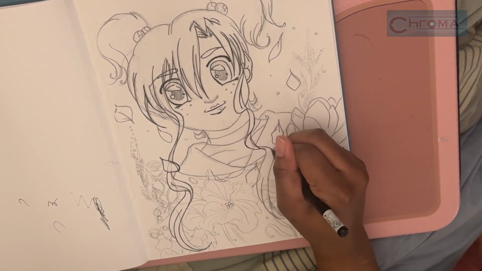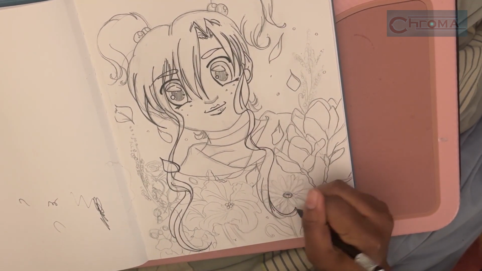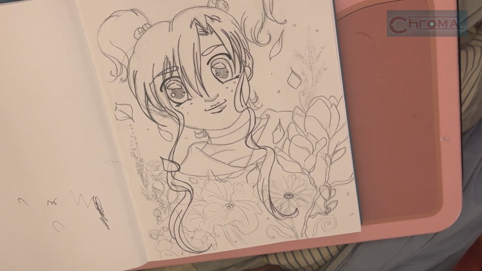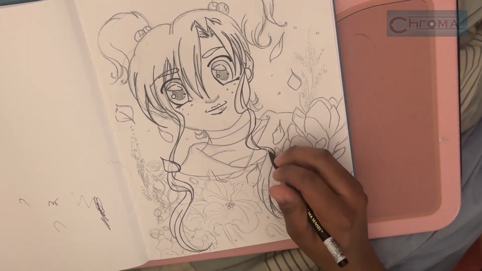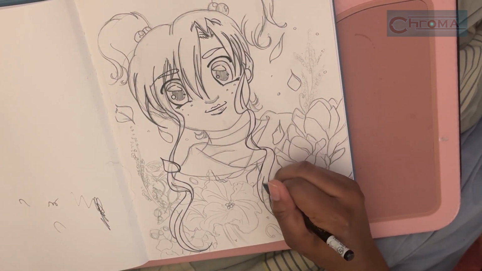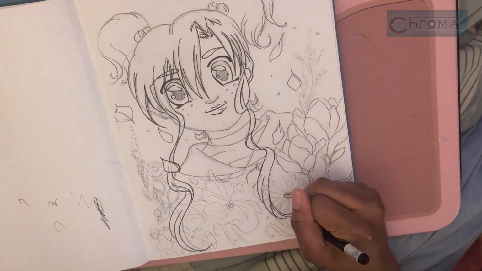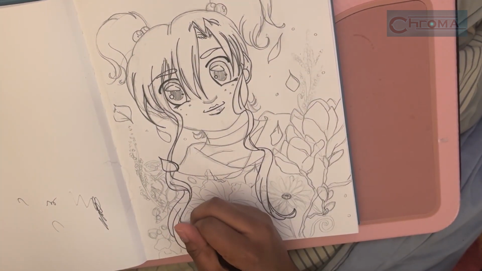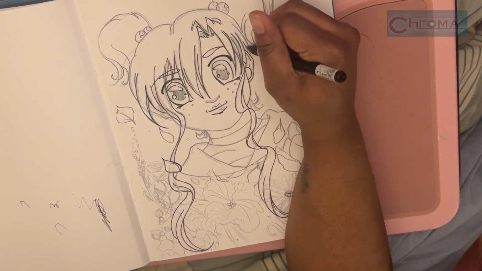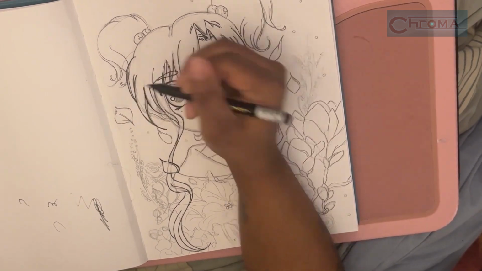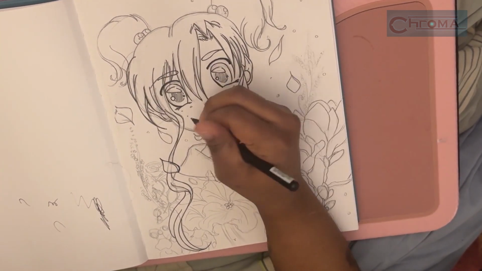Also, what I'm trying to do is do longer lines. I know people are so used to doing digital line work, and that's all great, but it's really fun to figure out how to do actual line work.